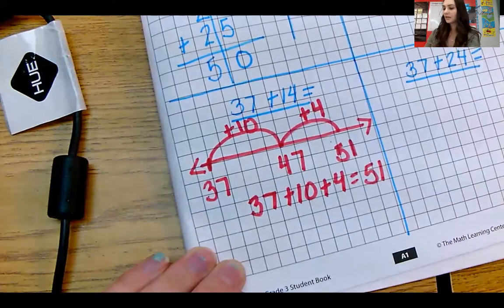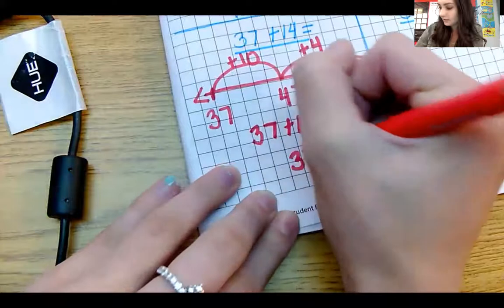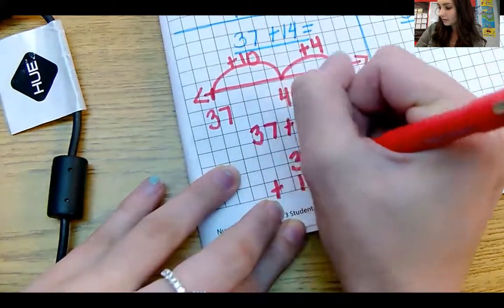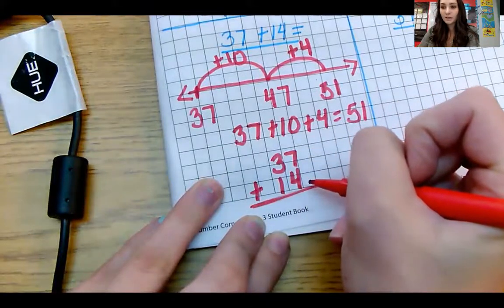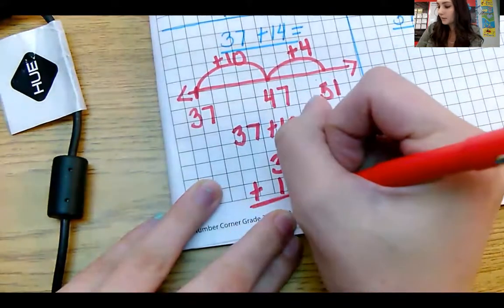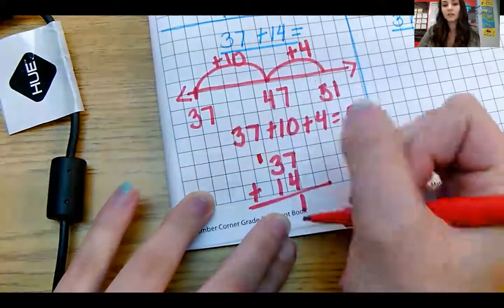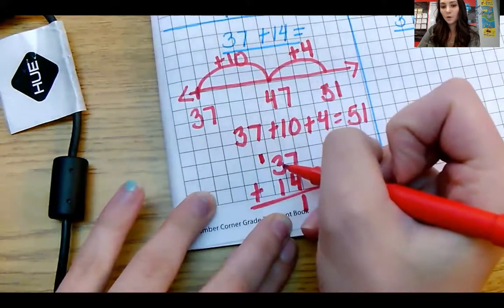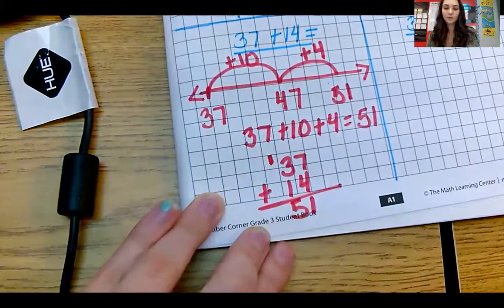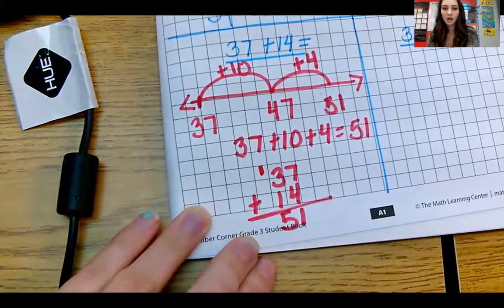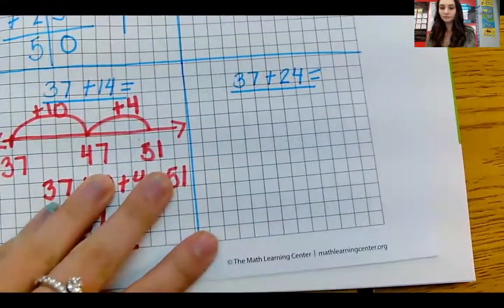Okay? I could also stack it like a hamburger. I can do 37 plus 14 equals 7 plus 4, I know is 11. So I'm going to put my 1 down here. I have to carry my 10. 3 plus 1 is 4, plus 1 more is 5. 51. Okay, so that is 2 different ways to solve 37 plus 14. Okay, let's look at one more.